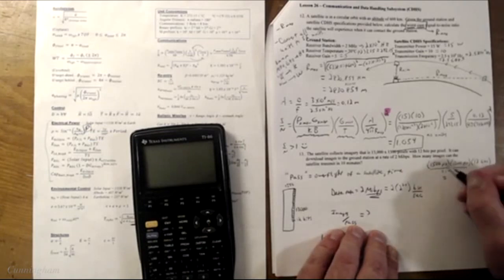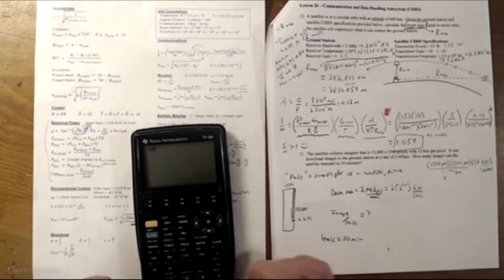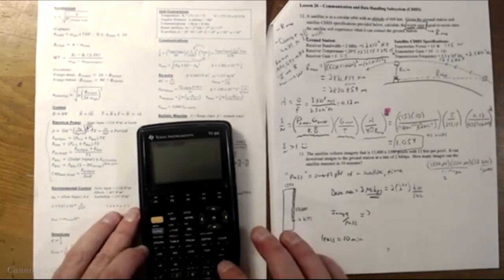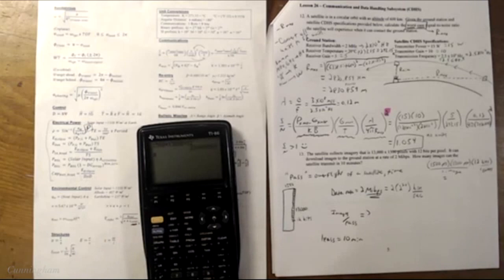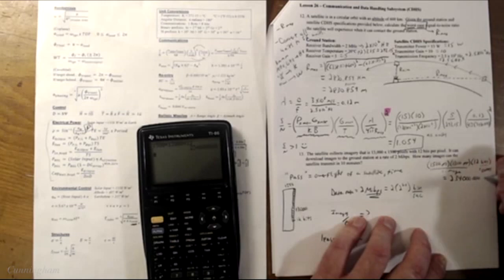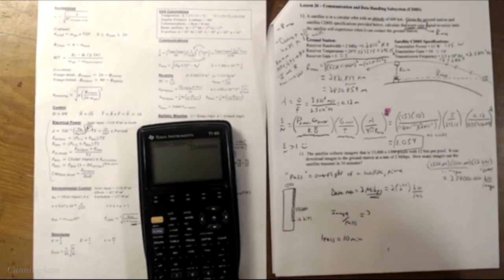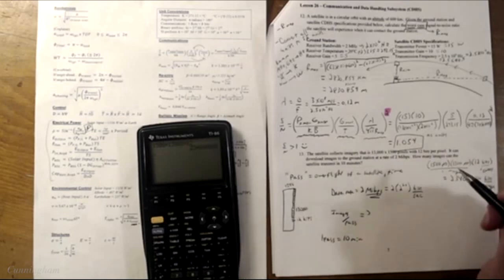Again, this all becomes like a unit canceling game. Okay, I get that there are 234 million bits in every image. And I'll just pause here and say there's not an equation on the equation sheet for this kind of problem.